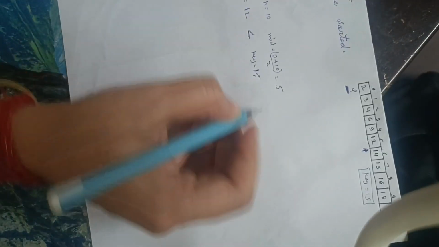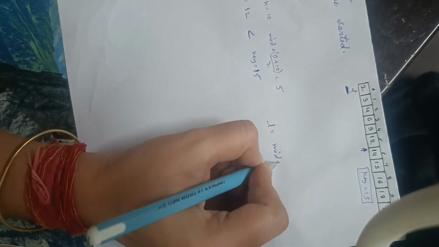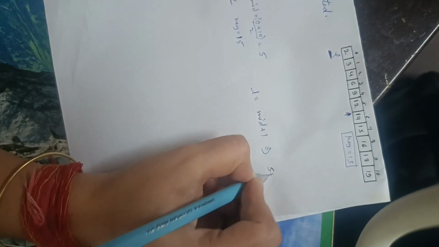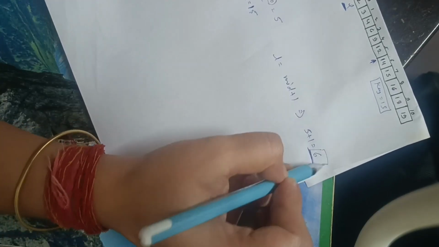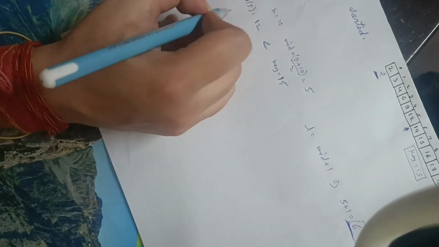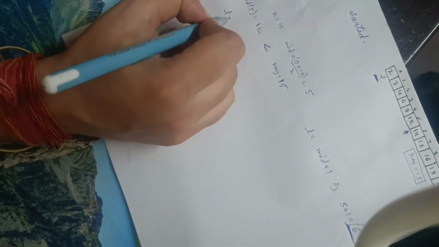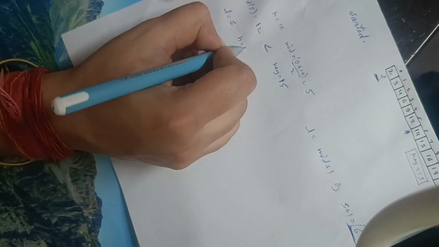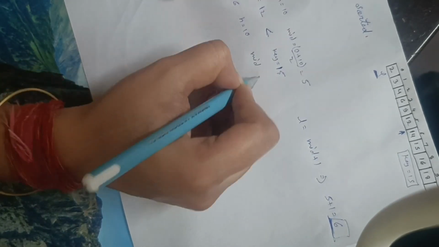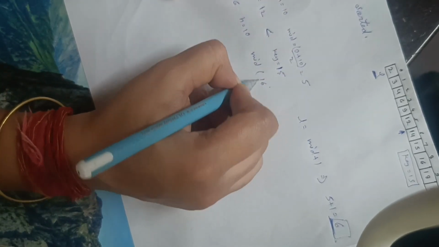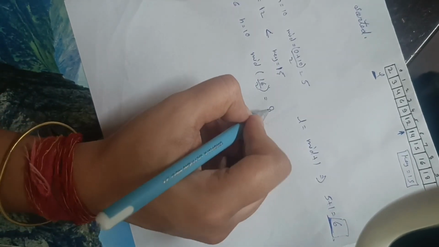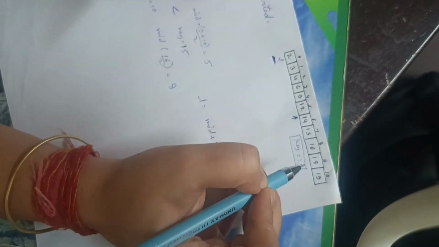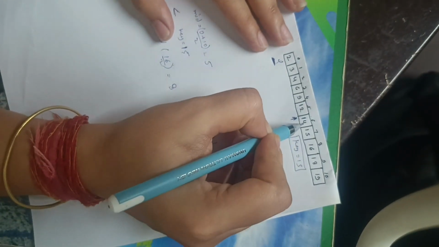Now again, in step 2, update L to mid plus 1, which will be 5 plus 1 equal to 6. Here mid was 5, now it will be 6. In step 2 we have lowest index 6 and highest index 10, so we get 6 plus 10, which is 16, divided by 2, which is 8. Now check which element is at index 8: 0, 1, 2, 3, 4, 5, 6, 7, 8.